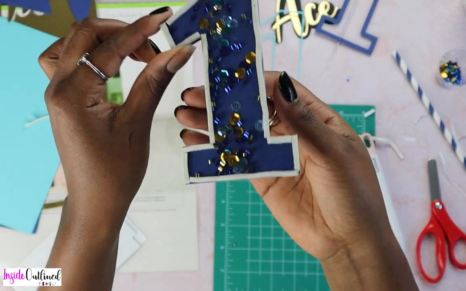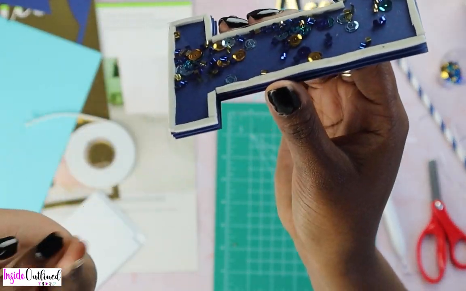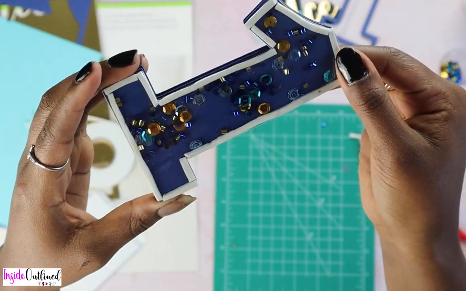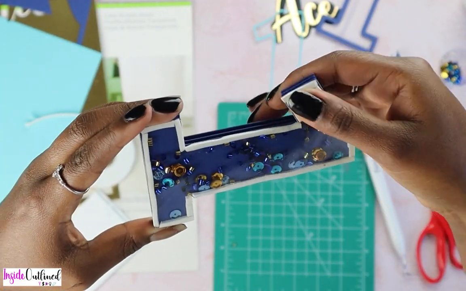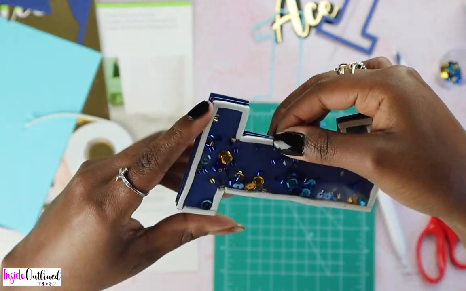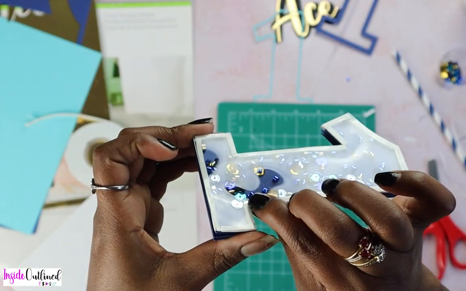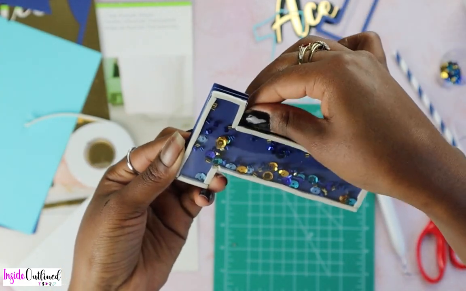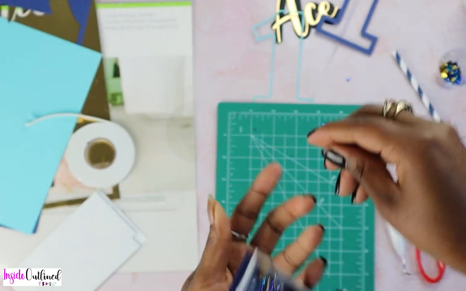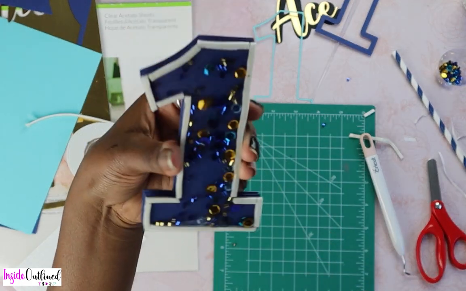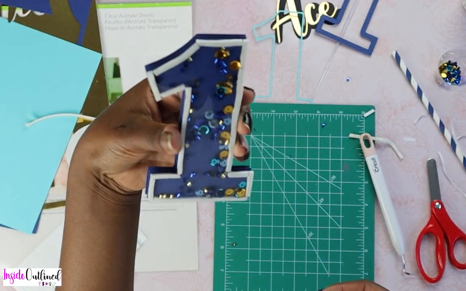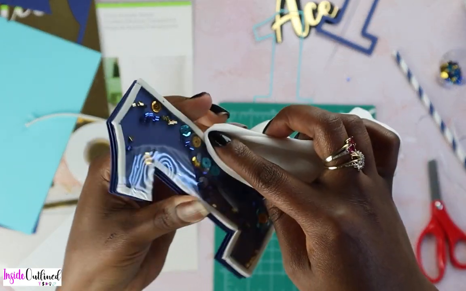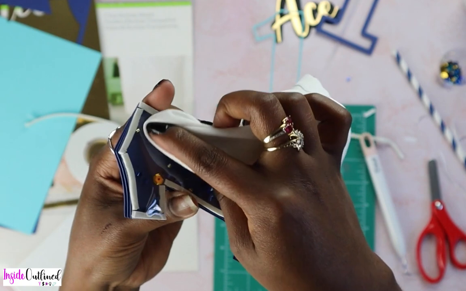Okay, so I was able to get the acetate layer on there. So I'm just gonna press down firmly just to make sure it is sticking. So now you can see the confetti in there. Just gonna wipe it off. Wipe off my acetate again.